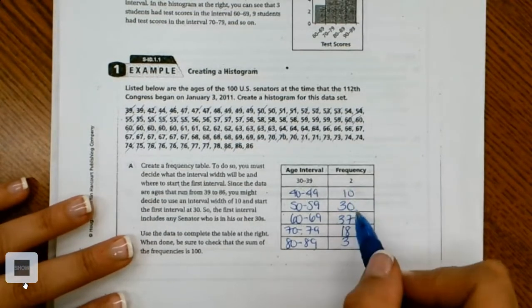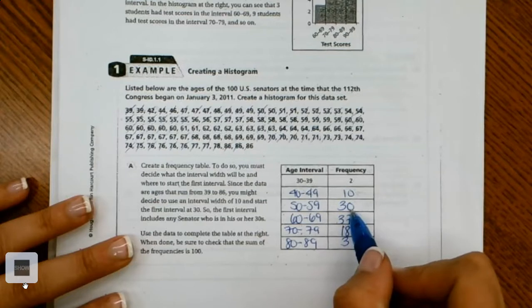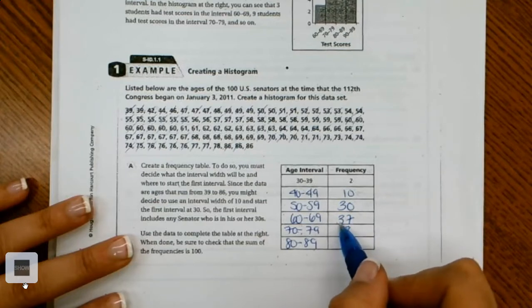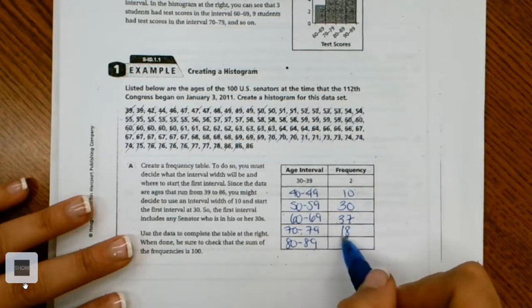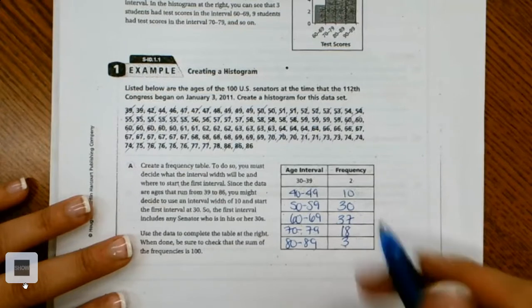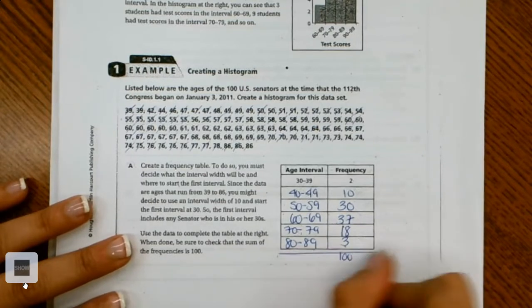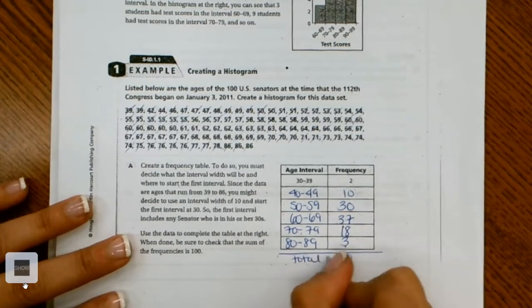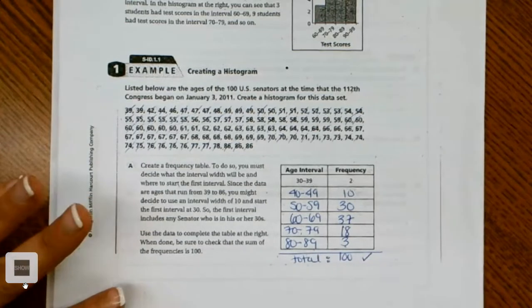So that'd be 12, 42, 72, 109, 127, 130... adding up the frequencies, they add up to 100. So we know we're good.